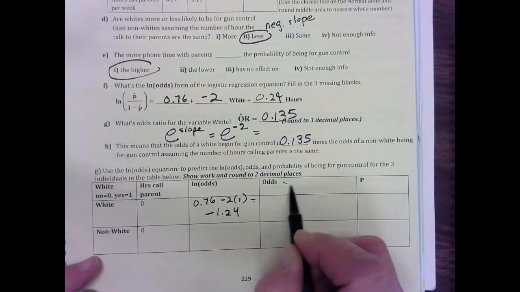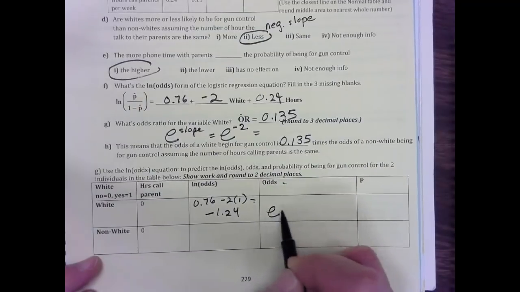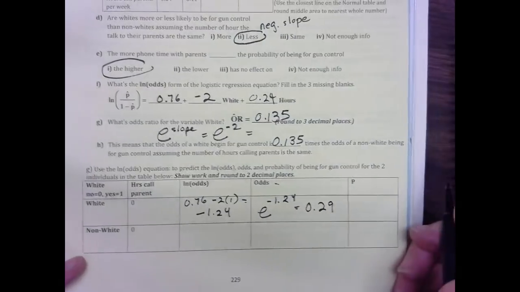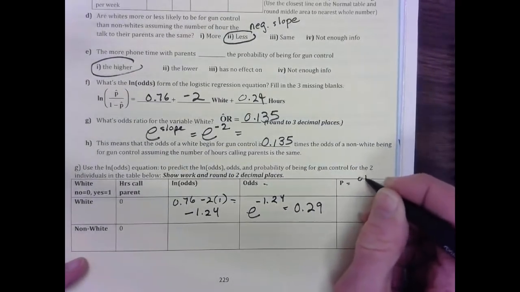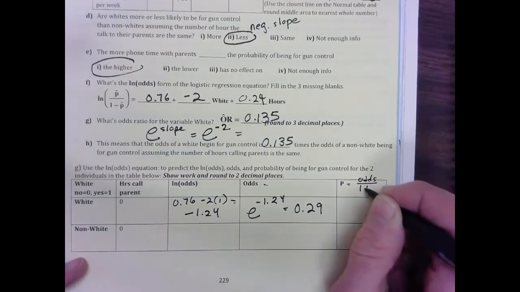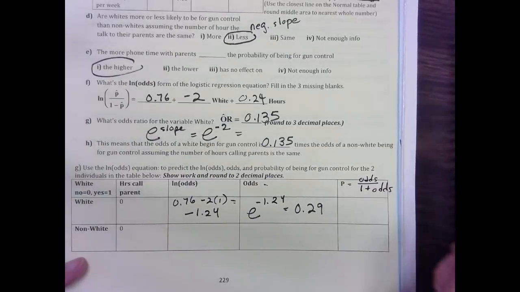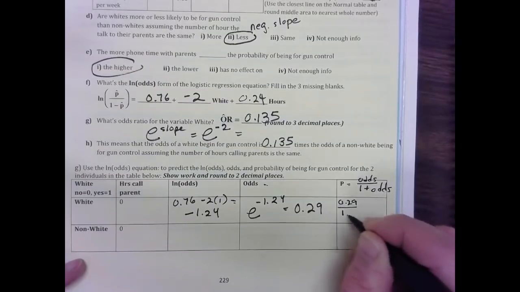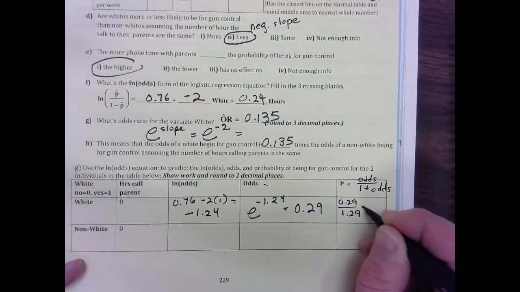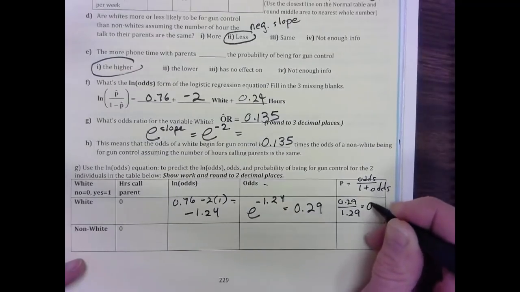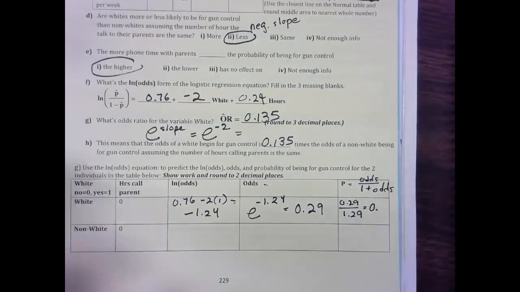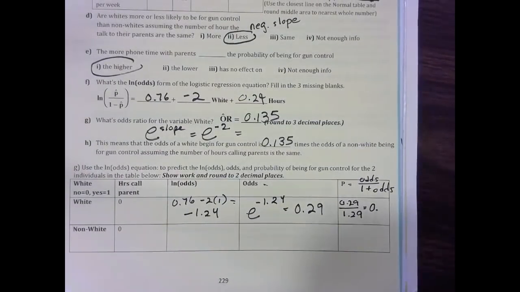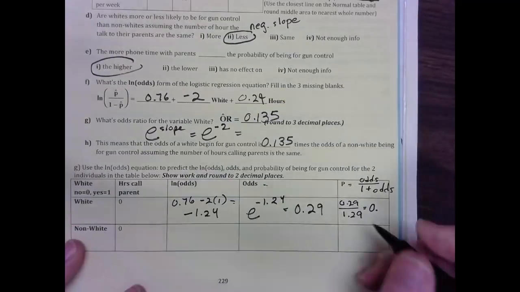Then the odds are e to the -1.24, which is 0.29. And then the probability is equal to the odds over 1 plus the odds, so that's 0.29 over 1.29, which is 0.22.